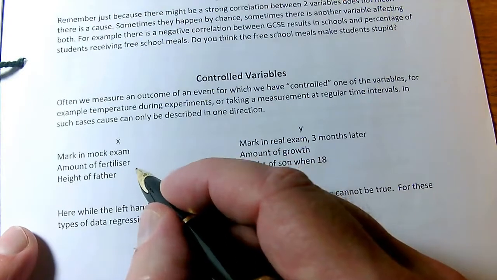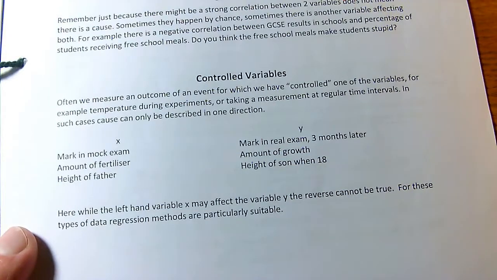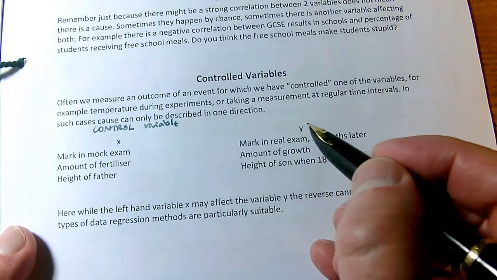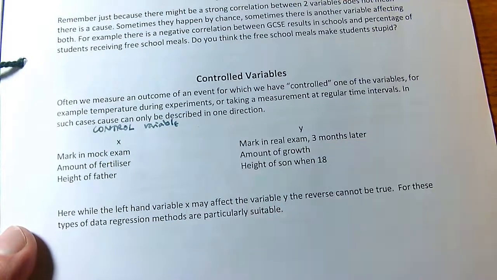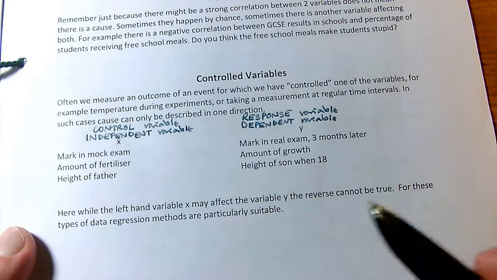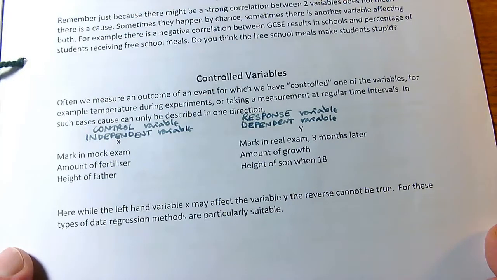So on the x-axis, we have the variable that we are maybe setting the value of, and therefore we control it. If we call x the control variable, then y is called the response variable, because as we change x, we expect to see a response by y changing. Or sometimes you see y called the dependent variable, and in that case, x would be known as the independent variable. You are expected to know all of these words, so find this page in your notes and add them now. The comments on this page are absolutely correct.